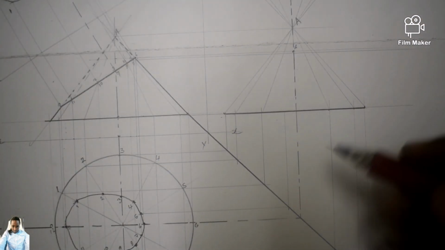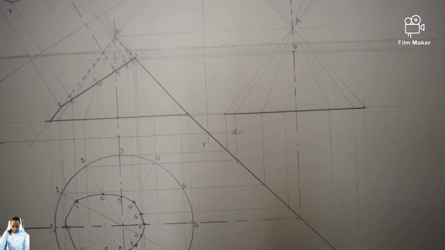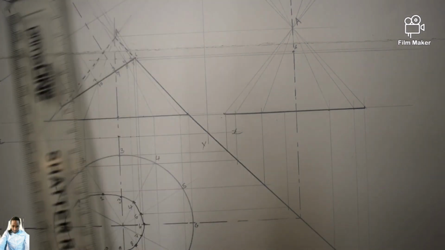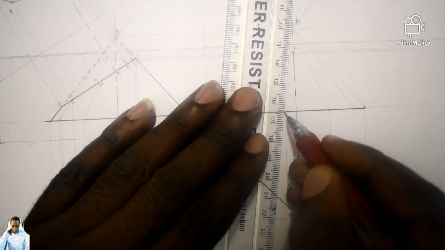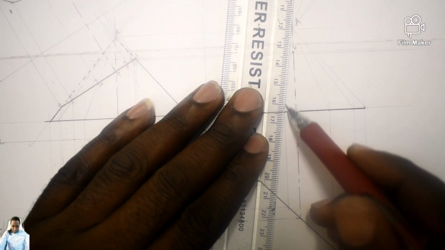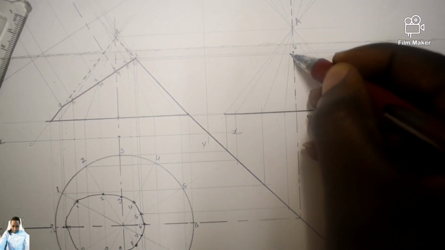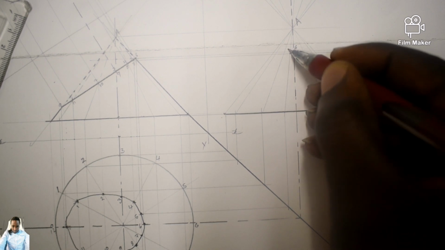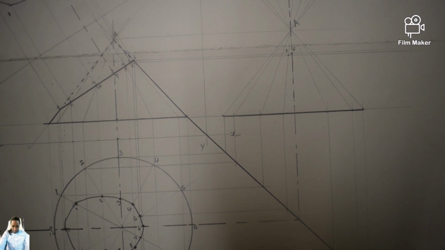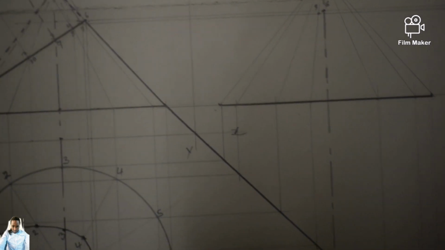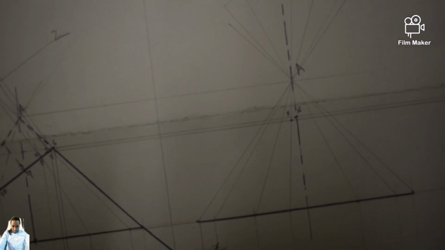Once it gets there, you take it to your apex point, isn't it? Take it to your apex point. There it is. So this is what? This is 5. So which means it's giving me a point there. It's giving me a point right there, which I can give it a name as 5.